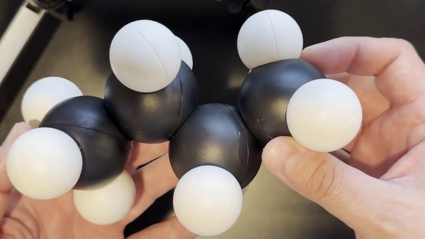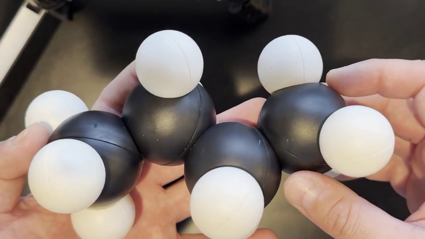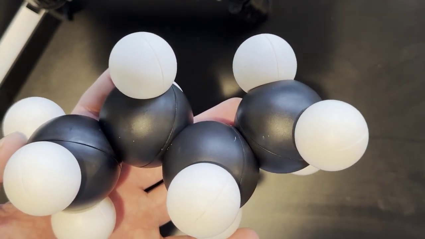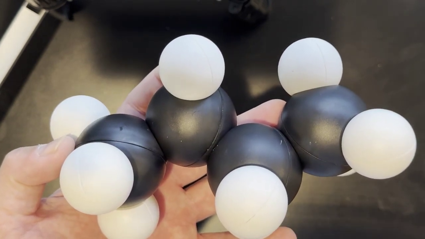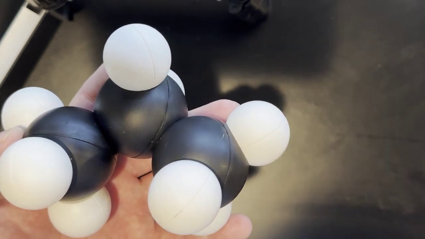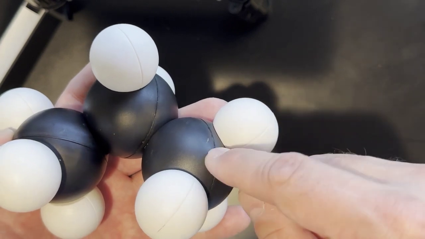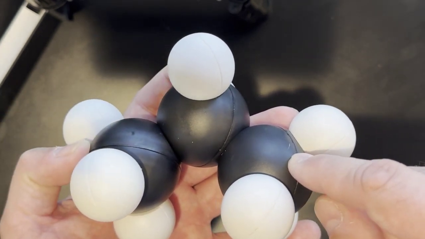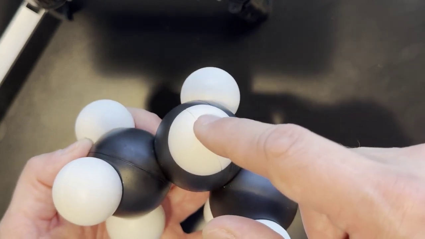So this is butane. And with that molecular formula of C4H10, it's actually possible to make a constitutional isomer of that. When starting with propane, what we did was substitute off the terminal carbon, but we could also substitute an H from the internal carbon.